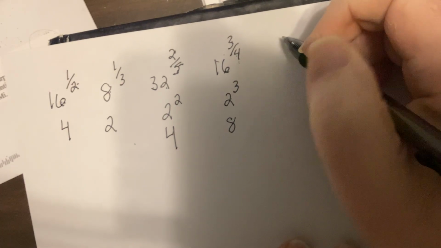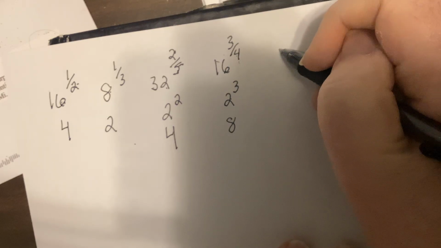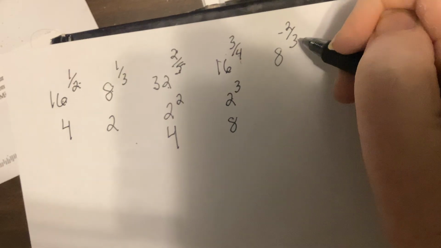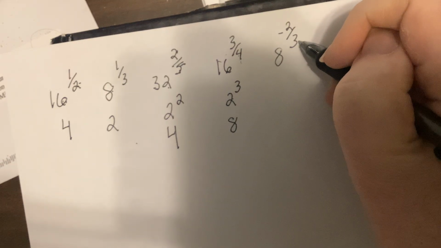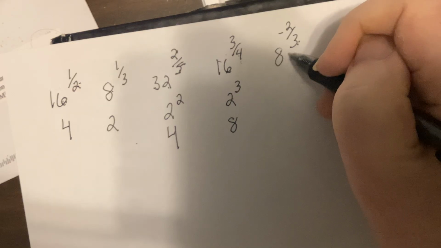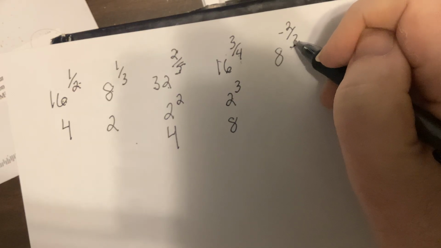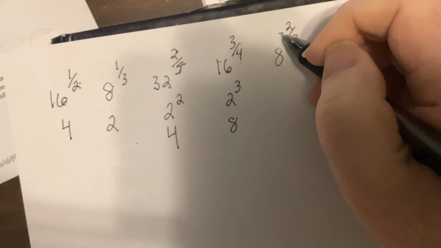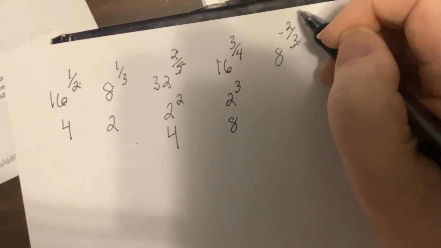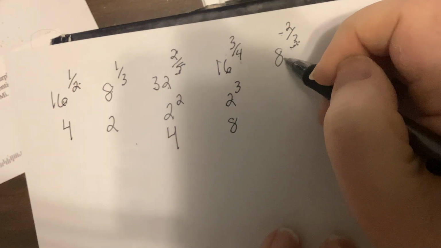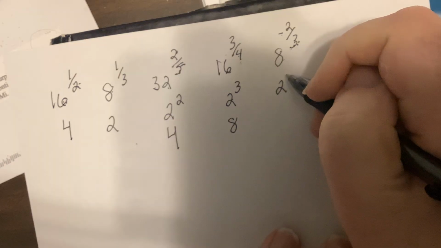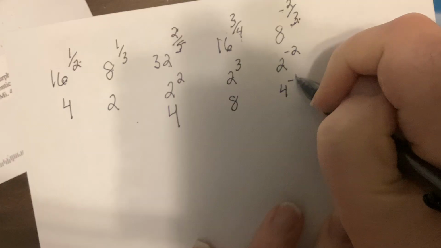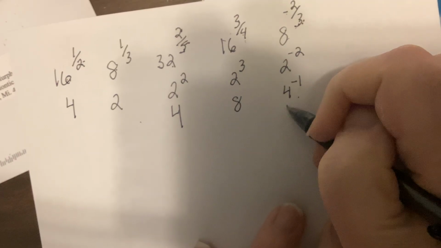So if I had 8 to the negative 2/3, there's 3 parts to every power. The bottom is the index of the radical. In this case, 3 means cube root. The top is what we normally think of as a power. Then if it's negative, it means flip it. Positive means leave it alone. So the cube root of 8 is 2. 2 squared is 4. And negative means flip it.